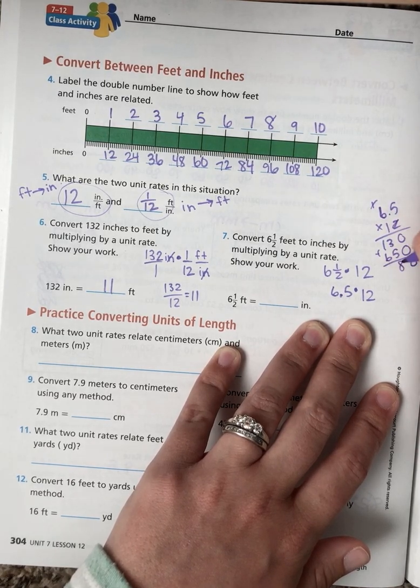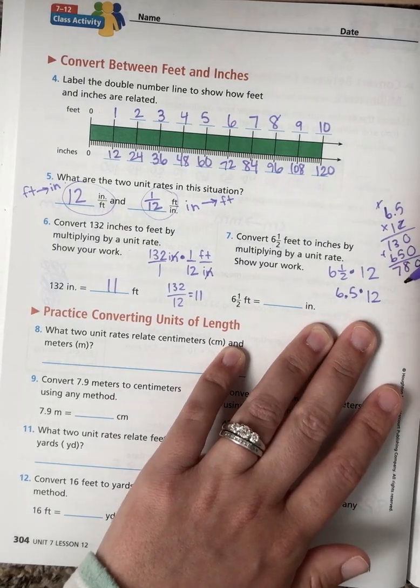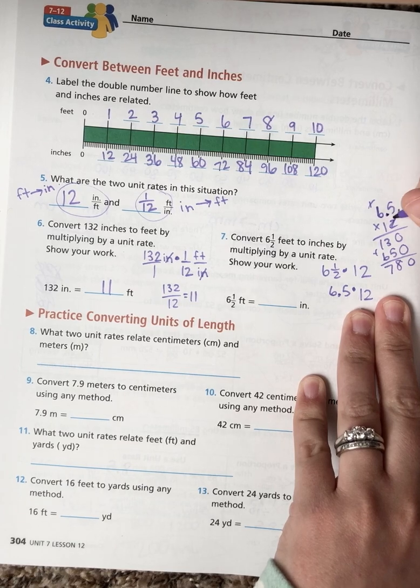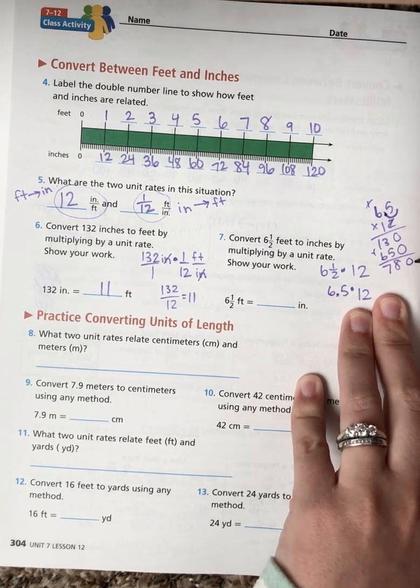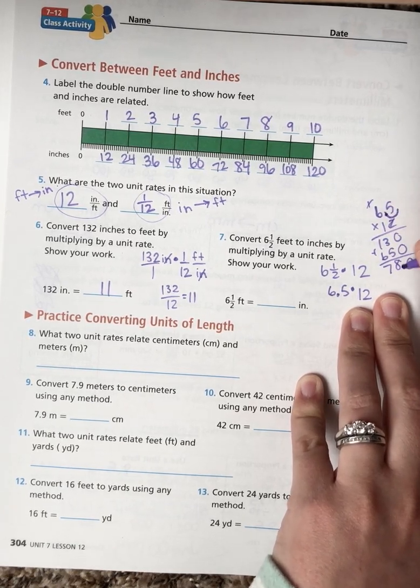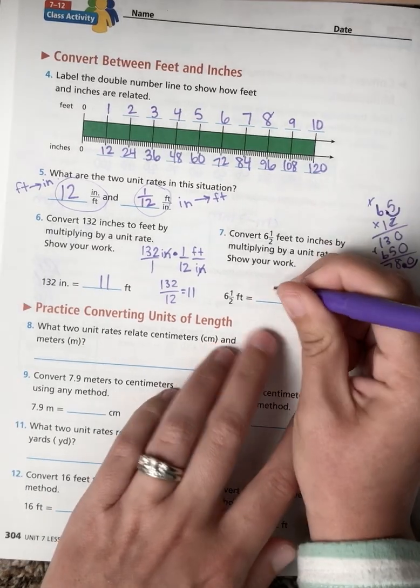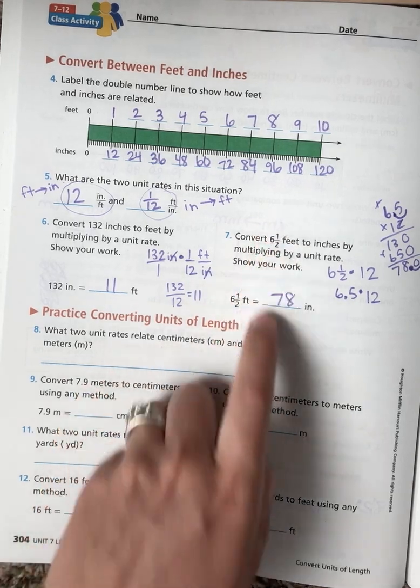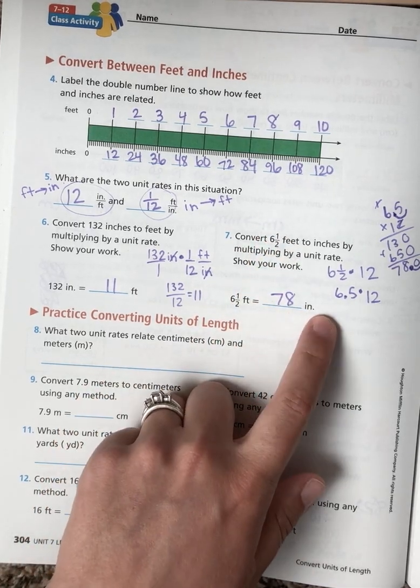And I get 780, but I need to deal with my decimal. I cannot forget that. My decimal moved one place in my factors, so in my product, it's also going to move one place, and I end up with 78.0, which is the same as 78. So 6.5 feet, if I multiply it by the unit rate, is 78 inches.